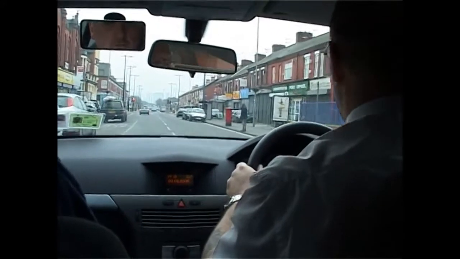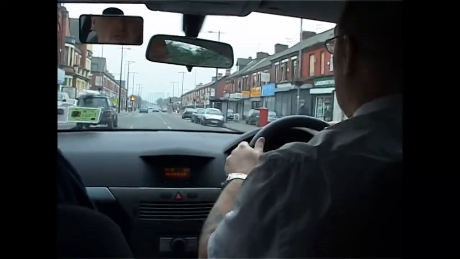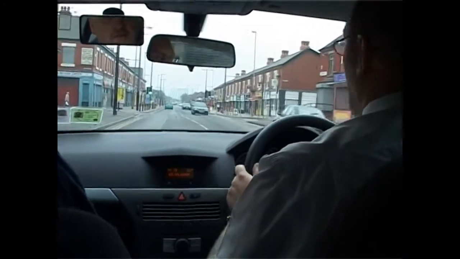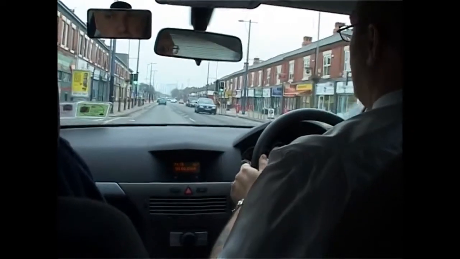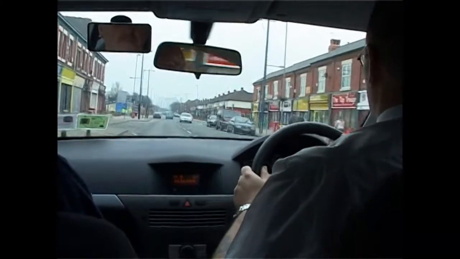Should I let him across? No, don't wave him across, Mark. Oh, sorry. What are the dangers of doing that? I suppose if he doesn't look at what the other cars are doing, it could cause a problem. That's correct. You could wave him into oncoming vehicles, couldn't you? Right, I see what you mean. I've not thought of that one.